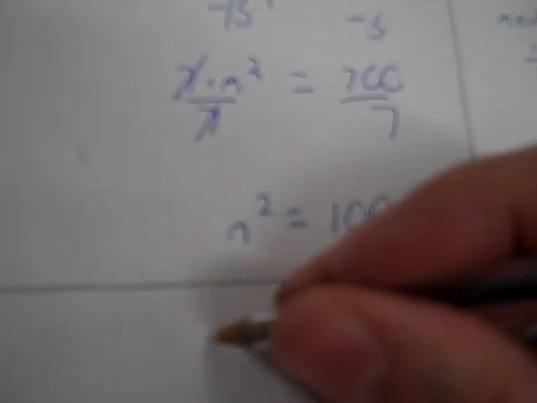Then you divide by 7. That gets rid of your times 7. 700 divided by 7 is going to be 100. And then m to the second I write as m times m, and I have to figure out what number times itself would be 100.